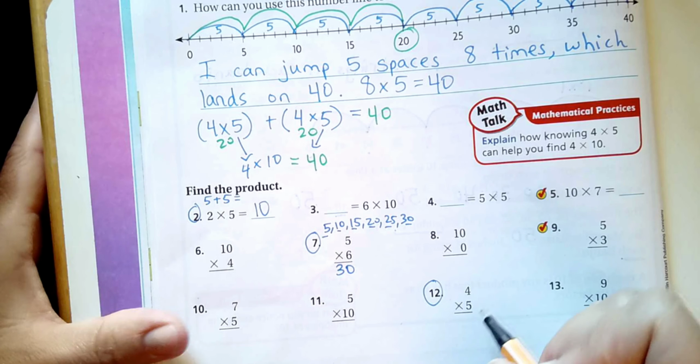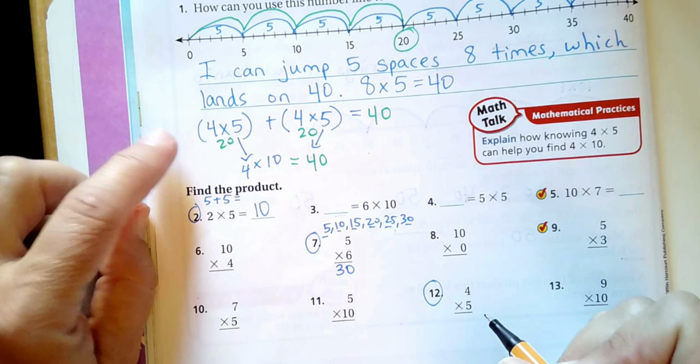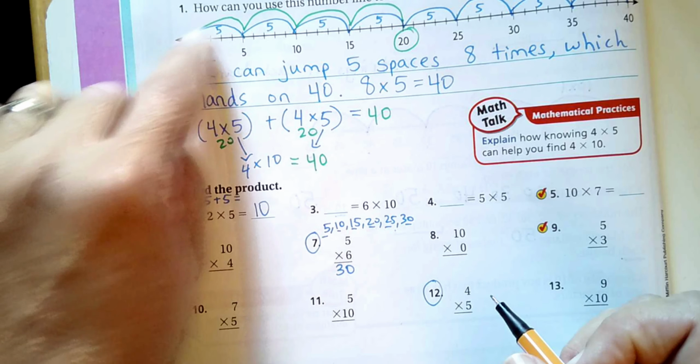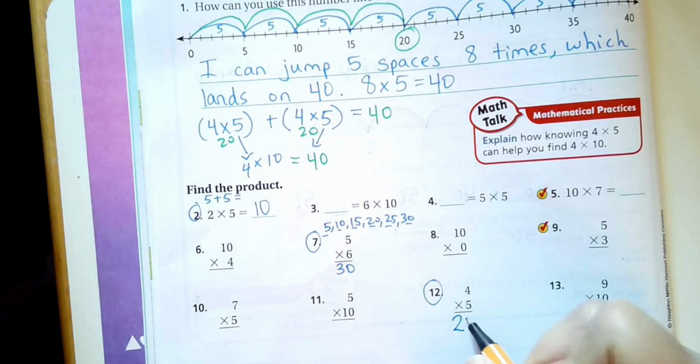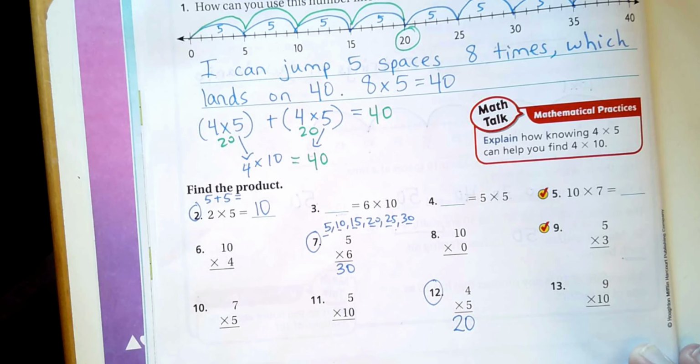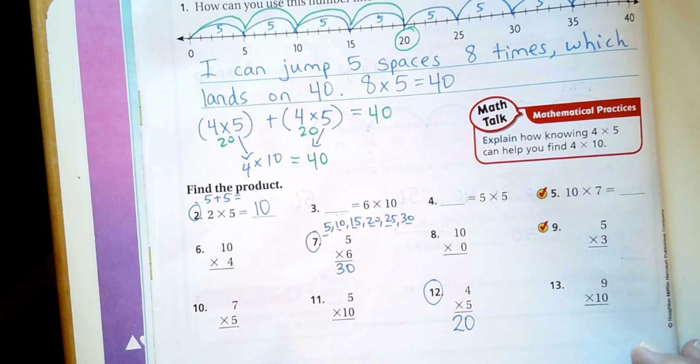All right. Now 4 times 5. Hey, we just solved that up there, didn't we? 4 times 5. We knew that's 4 jumps of 5. Brought us to 20. All right, so practice these on your own. Come to the live session and we can go through some others together.